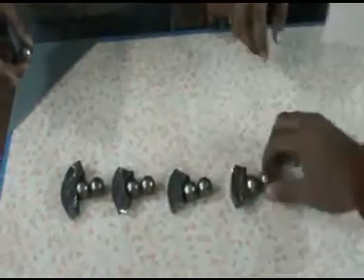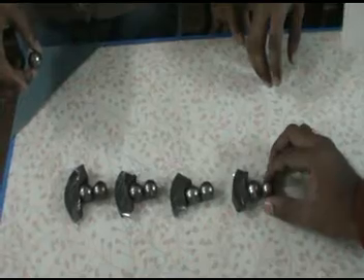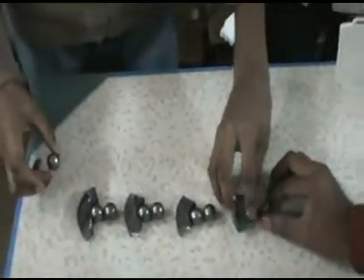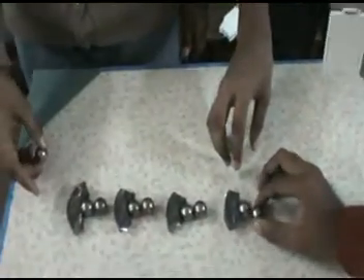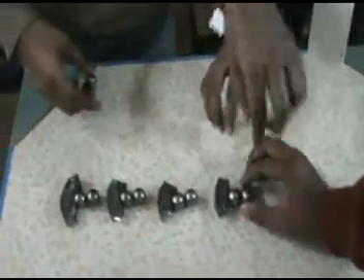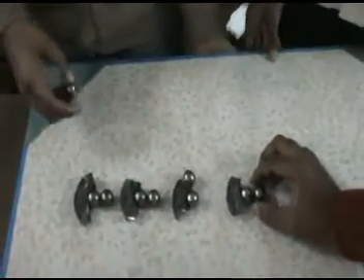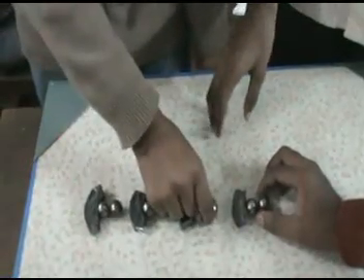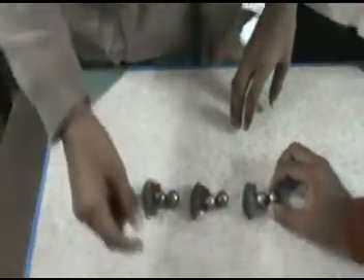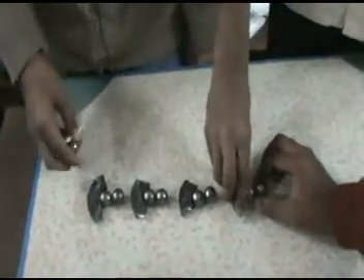Leave it. Table is not in proper. Yes, sir. That's what the main. So I ask them to lift the table a little. Put some paper and all. Make it level. That table must be leveled.